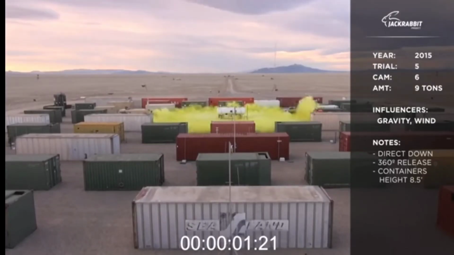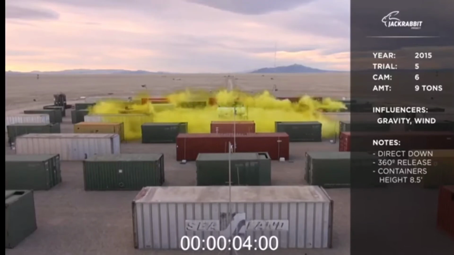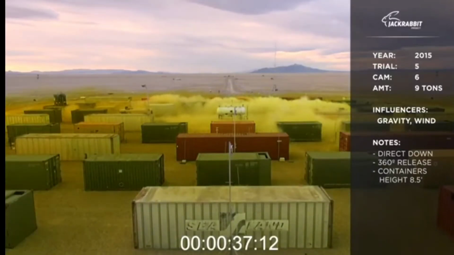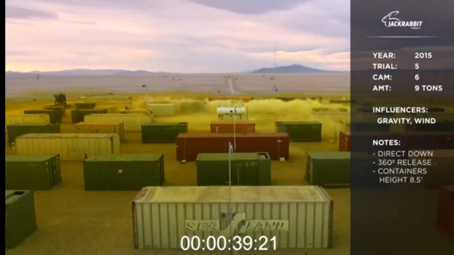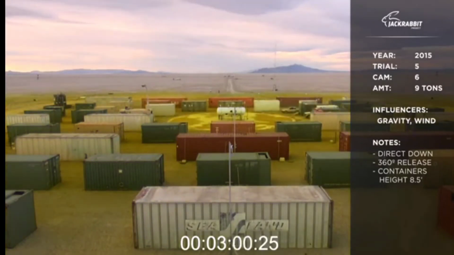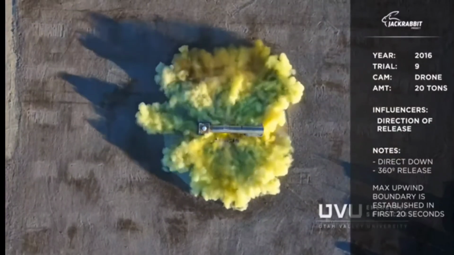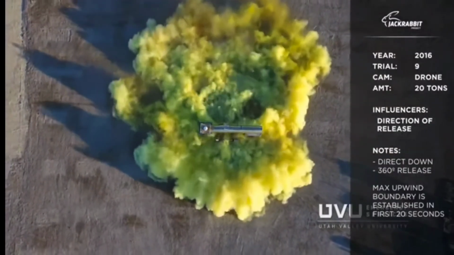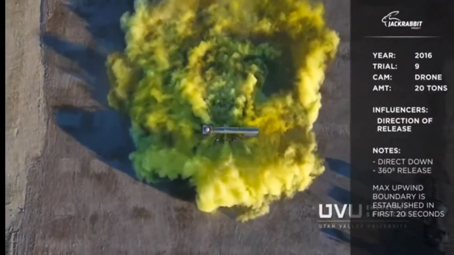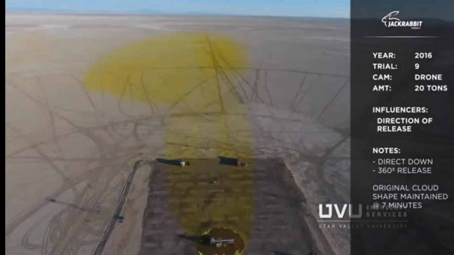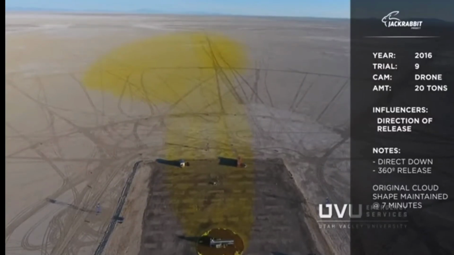In this trial, you can see that once the inertia from the release ends, overtopping of the containers ends. The cloud does not rise very high. The upwind and crosswind expansion of the cloud also ends once the initial release has ceased, as shown by the visible edge of the cloud. During a release that is vertically downward, the maximum upwind boundary is established in the first 20 seconds. At 7 minutes, the chlorine cloud essentially has maintained its original shape.